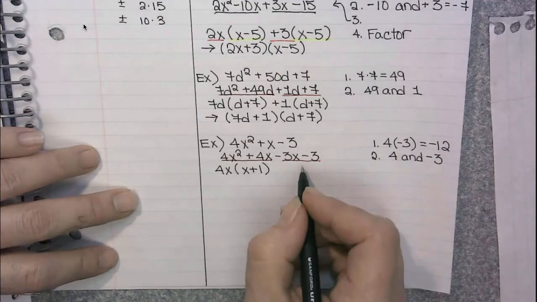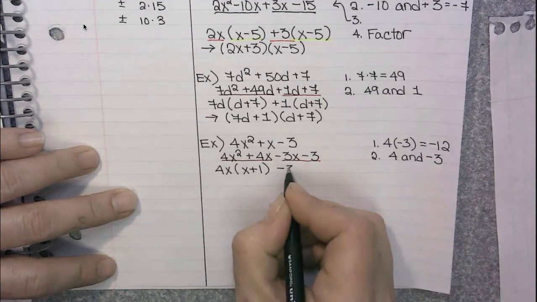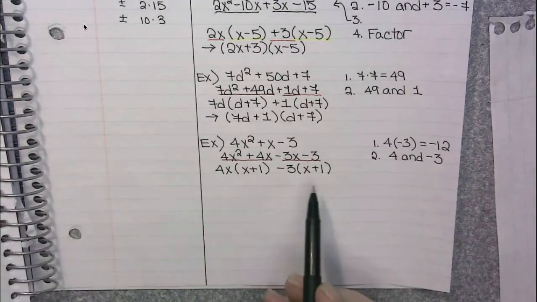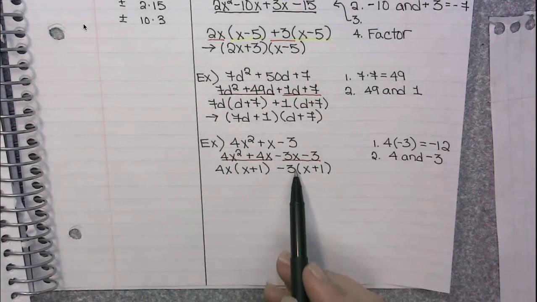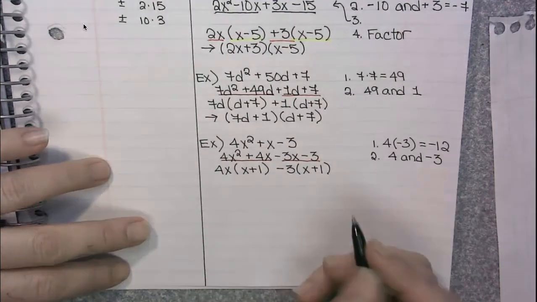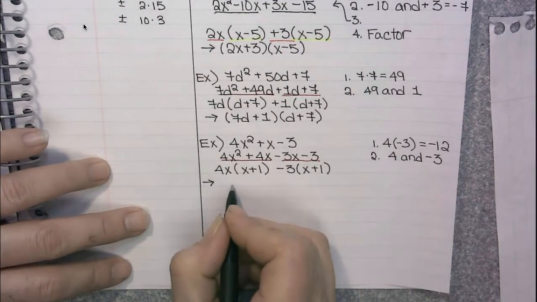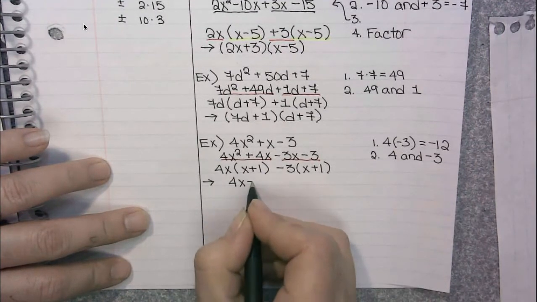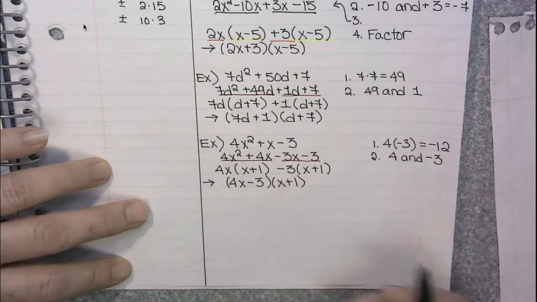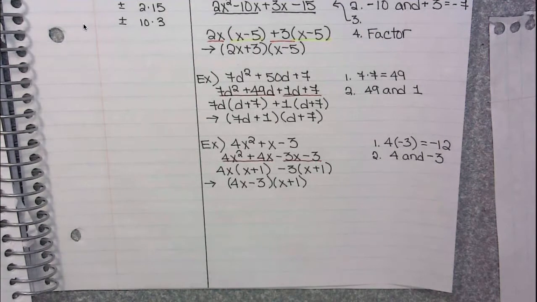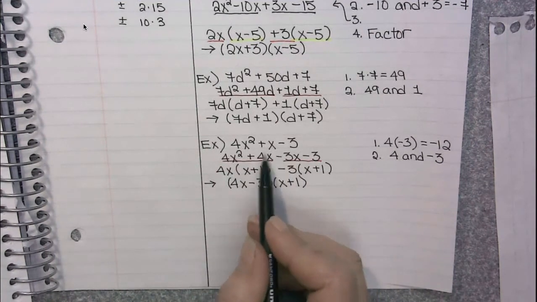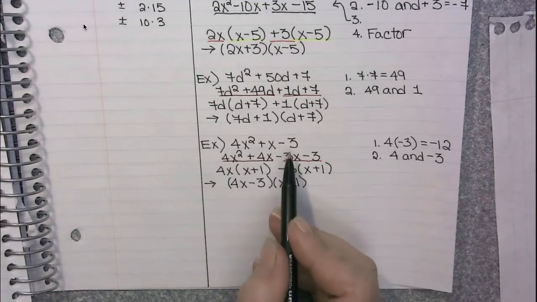And in this group, negative 3 goes into both of those, and that leaves me with an x plus 1. Be careful of your signs here. Notice I factored out the negative 3, so that negative needs to come out with it. And lastly, we're going to put 4x minus 3 in parentheses, multiply by x plus 1. Now, a question that you might be wondering is the order that we write this positive 4 and negative 3 in.